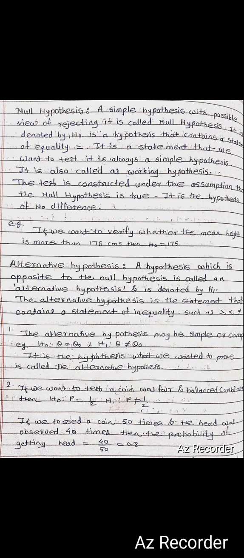The alternative hypothesis is the statement that contains an inequality such as the less than sign, greater than sign, or not equal to. Meaning, if we set the null hypothesis as H naught: theta equal to theta naught, then our alternative hypothesis must be theta not equal to theta naught, which is also written as theta greater than theta naught, or theta less than theta naught. It is the hypothesis that we want to prove.